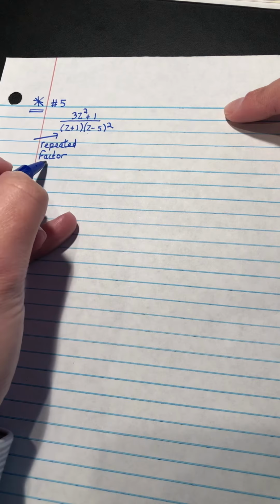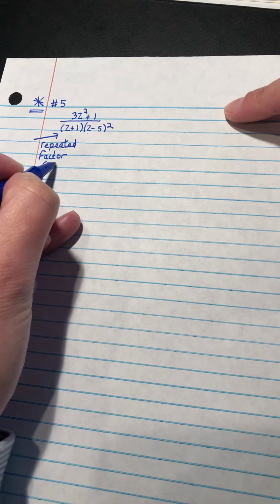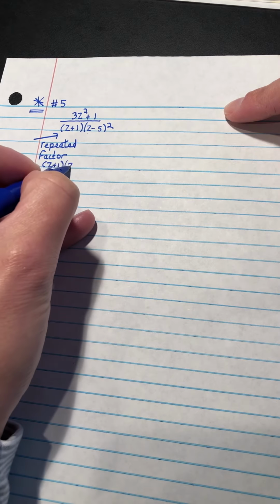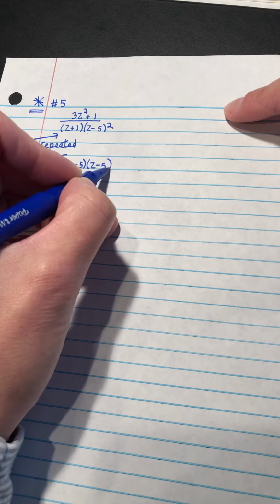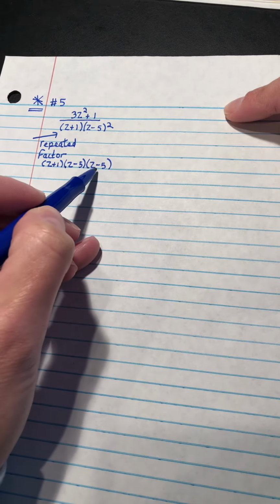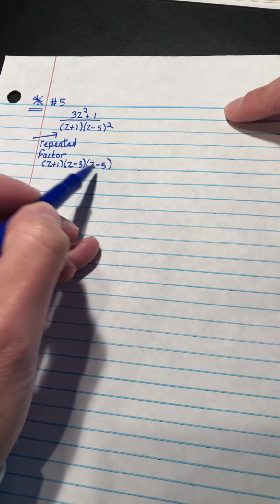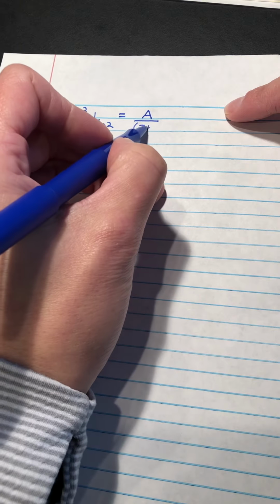So really what's happening on the denominator is there are technically 3 factors, right? Z minus 5 is repeated. And because there are technically 3 factors, that means we need 3 fractions. But when we break up our 3 fractions, we have to do it in a very specific way. So we have to say A over the first factor of z plus 1.